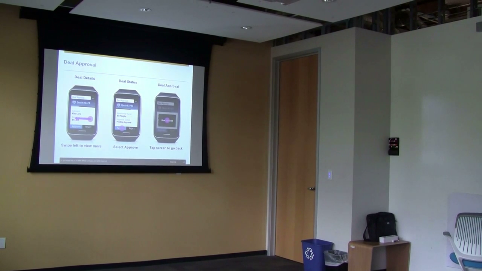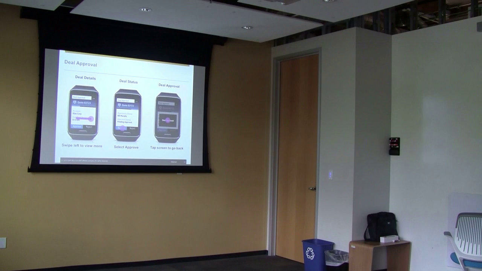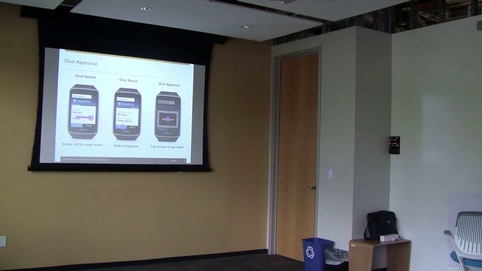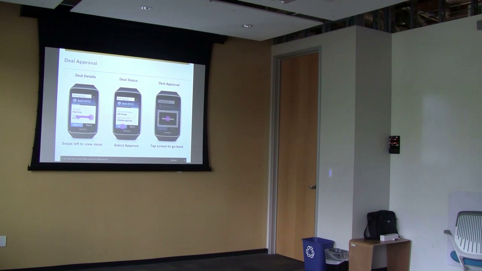Then the deal details. In order to trigger this for the demo, you tap the time, and that triggered a notification that popped in, right? For demo purposes, it was a handy way of doing it rather than having some sort of back-end call. And you can approve the deal straight away. You can see the approve and reject is available on each screen.